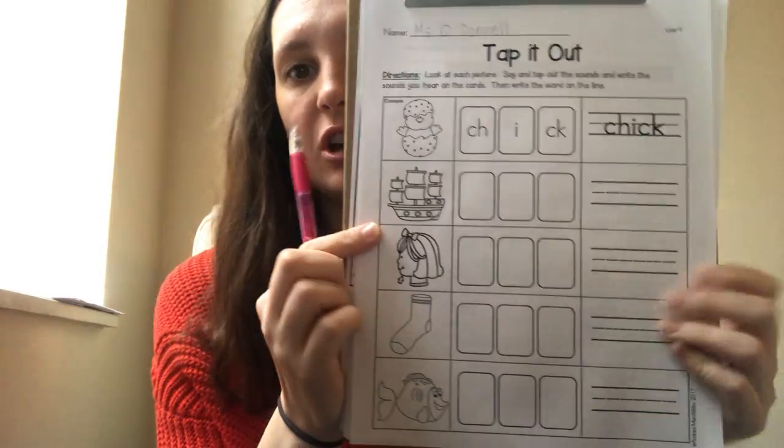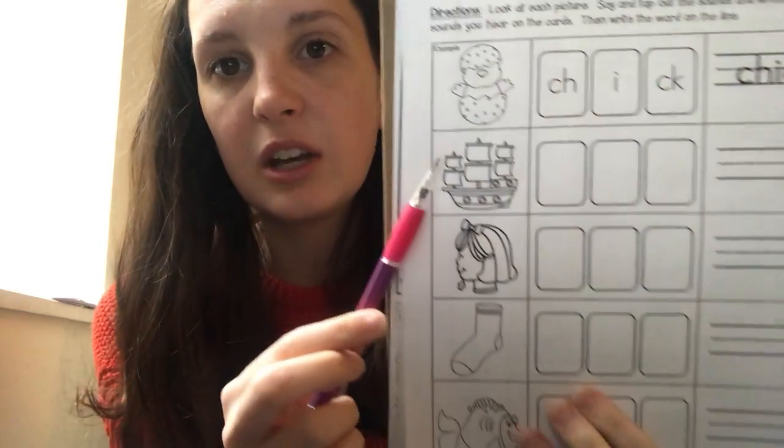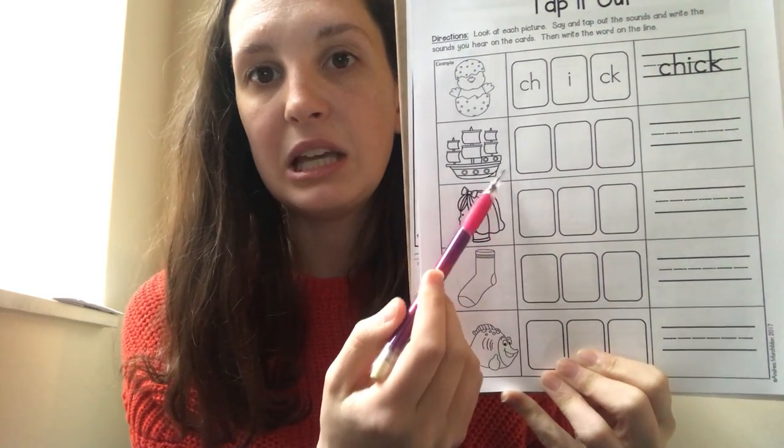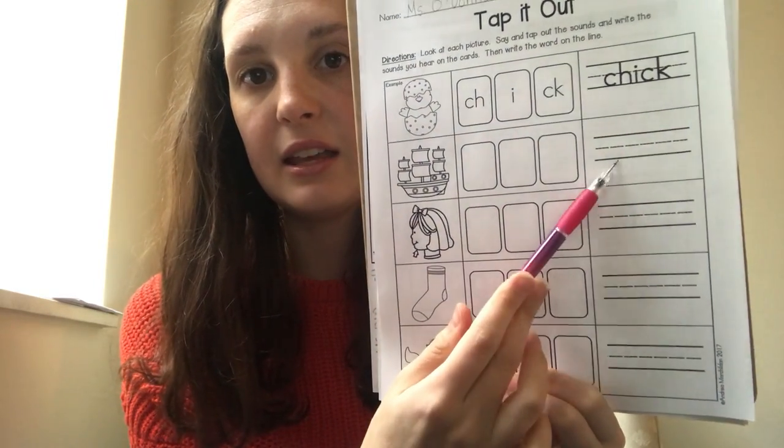So let me read what each other word is, and I'll let you do the tapping and spelling. So we've got a ship, chin, sock, and fish. So remember, tap it out first, write each sound in each box, and then write it on the line.